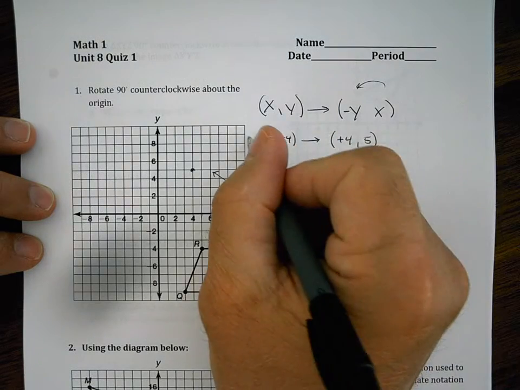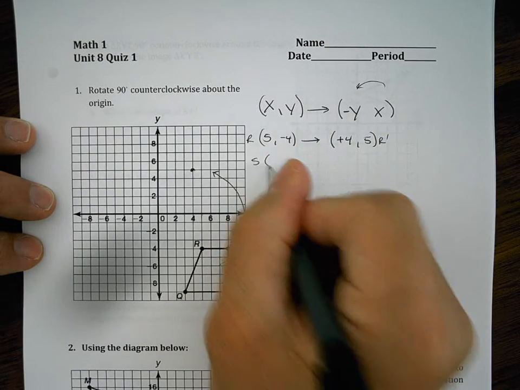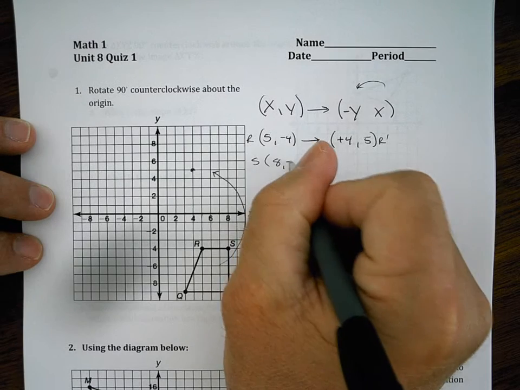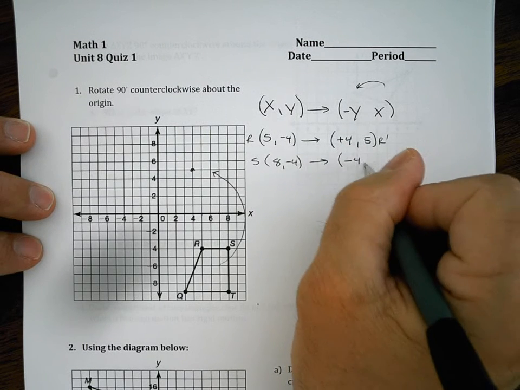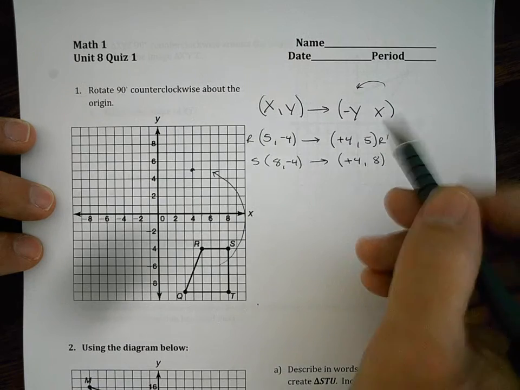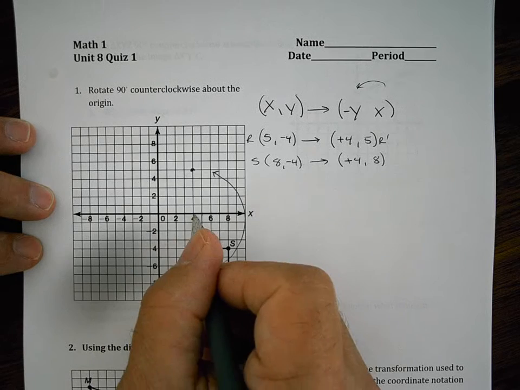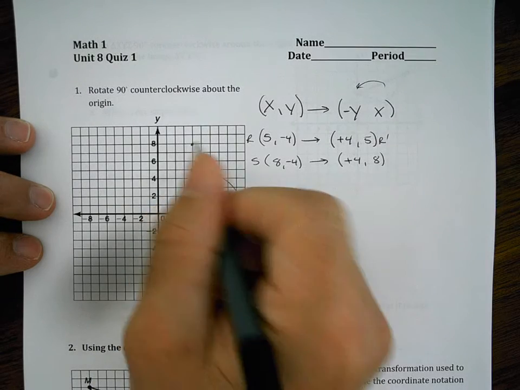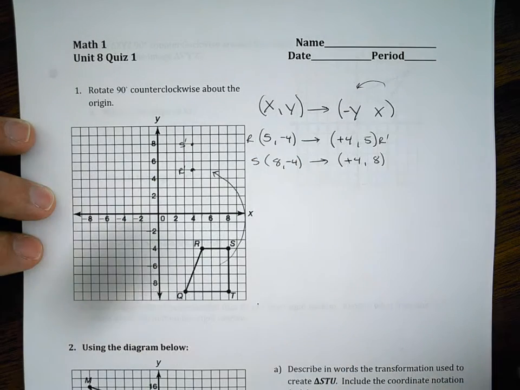Okay, that's R to R prime. Okay, S is at 8, -4. So we switch our X and our Y, and our new X becomes the opposite because we're rotating to the left and X is on the left. So 4, 8. And that will be R prime and S prime.